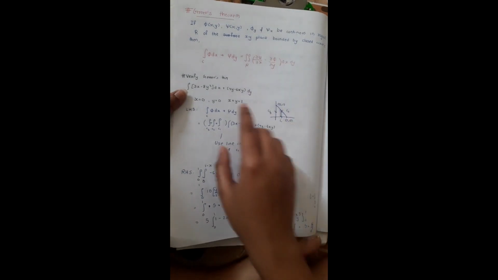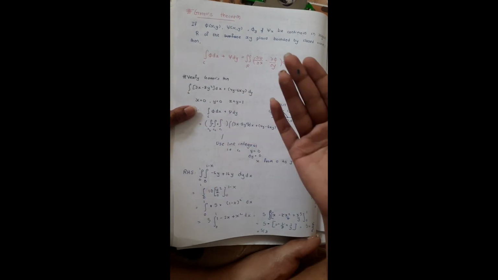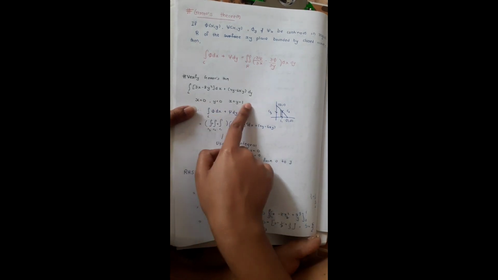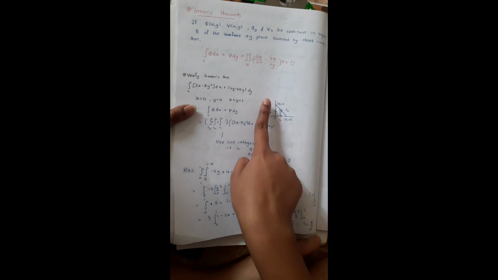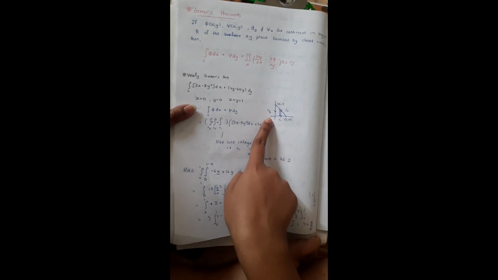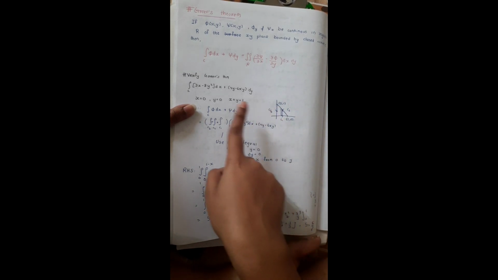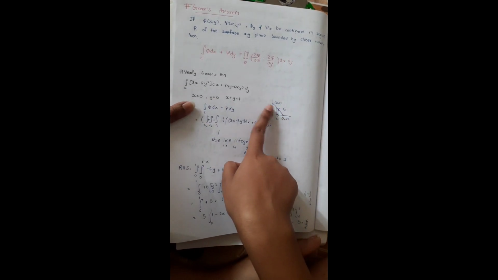Okay, let me make you understand it through an example. Over here the curve is defined by these axes, x equals 0, y equals 0, and the line x plus y equals 1. So this is the curve.